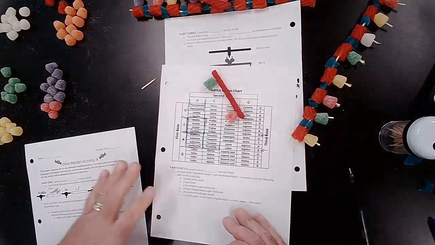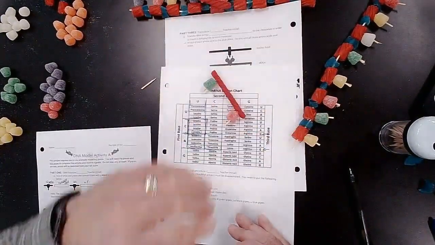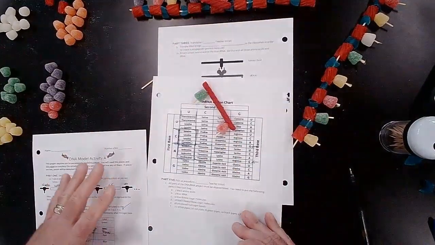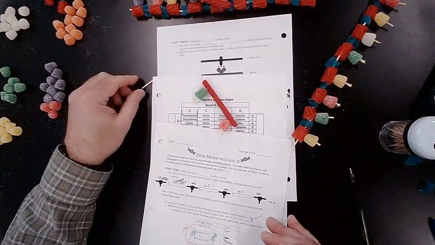All right, great job. Make sure you send the video of you putting all this together. You can watch the video again if you need to put all this stuff together to submit your lab to your teacher.